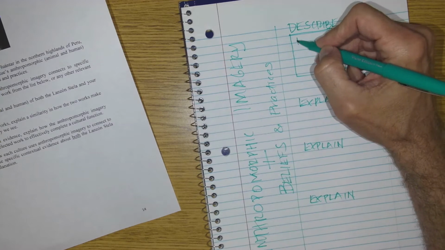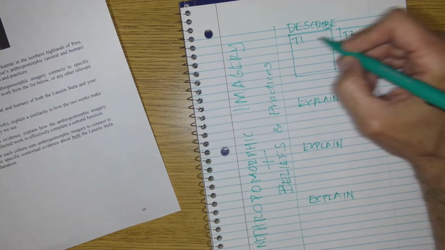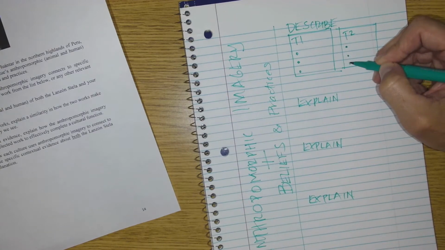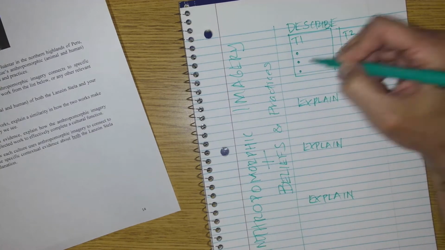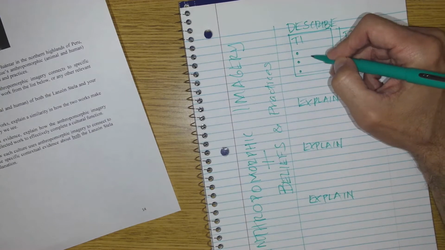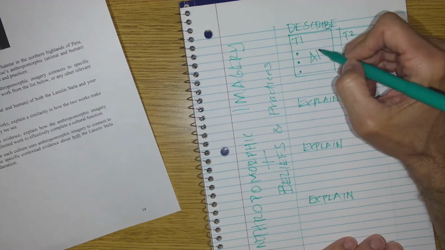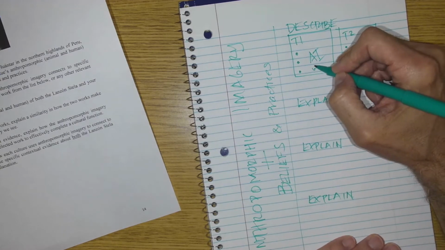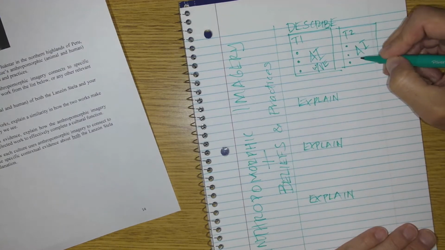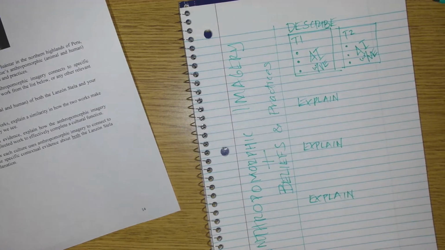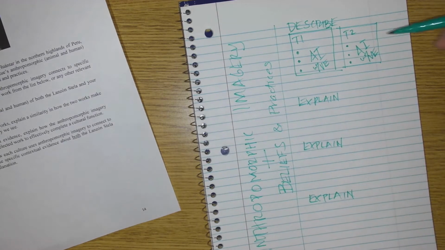So I'm going to say T1, T2, describe 3 things here that are visual characteristics of anthropomorphic imagery. And I'm going to put AI, okay? Using visual evidence, where is my anthropomorphic imagery? Okay. So you have to know the works well enough without them in front of you to describe where the human and the animal is being combined or merged. They're not asking you to do much more than that with this.